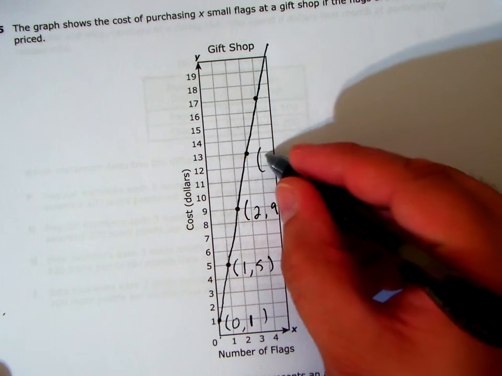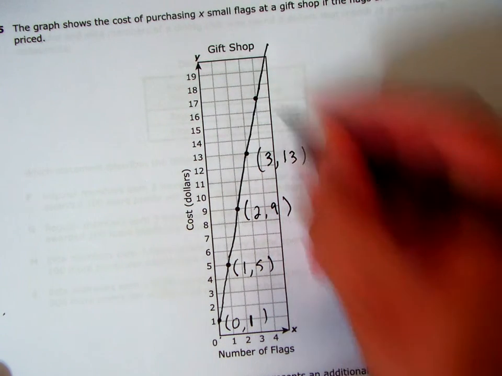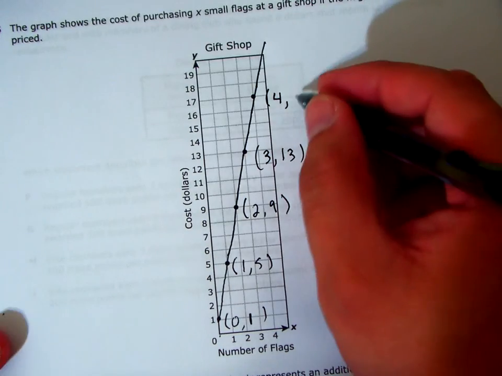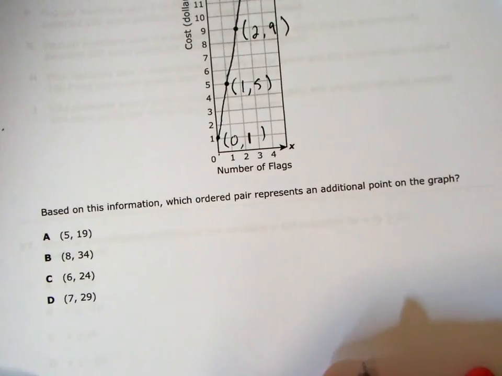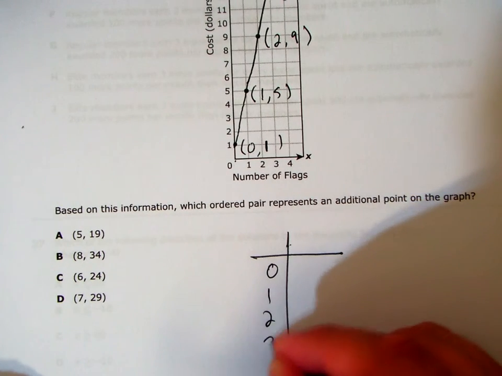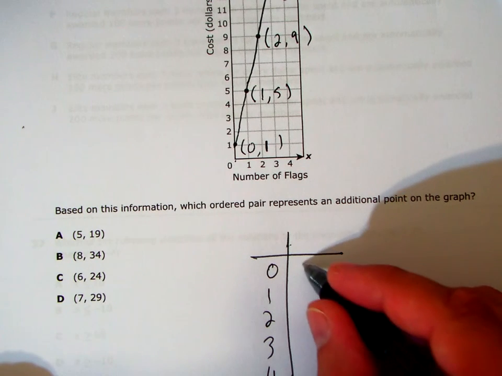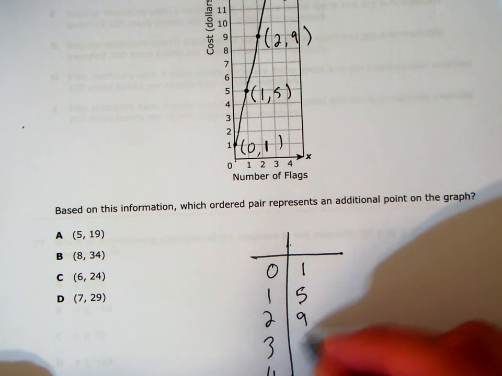This one's at 3, 13. This one's at 4, 17. So we can either make a table, right, and see if the pattern continues. So 0, 1, 2, 3, 4, 5, 6, 7. See which one works. So 0 is 1, 1 is 5, then 9, then 13.